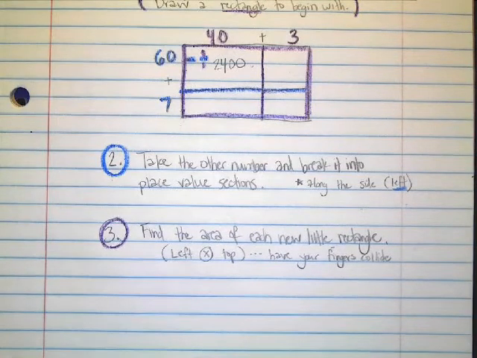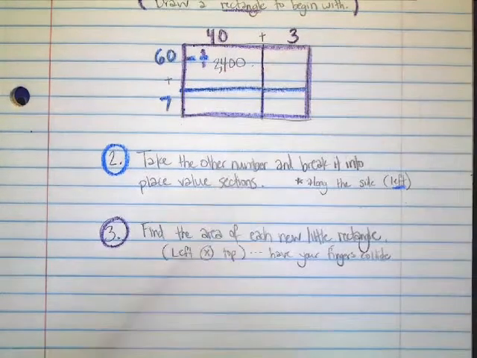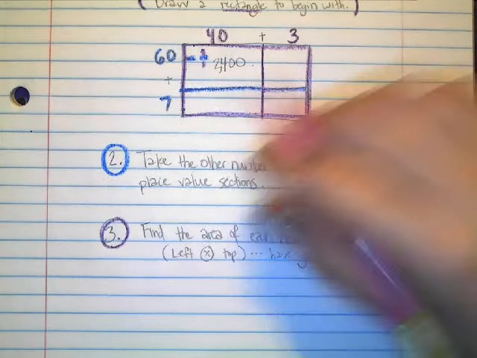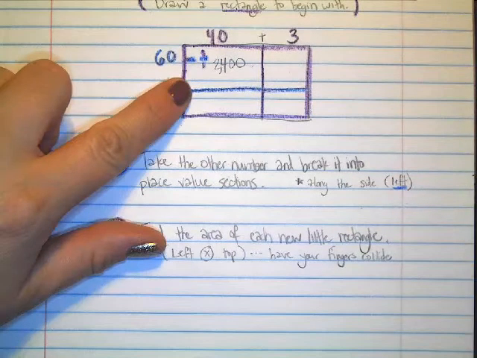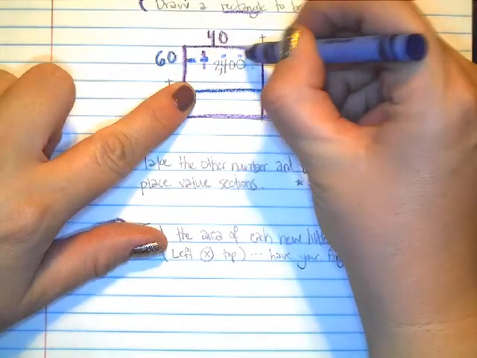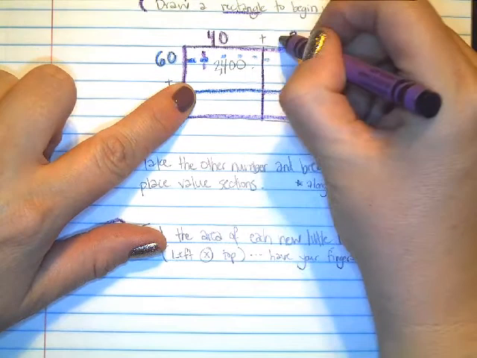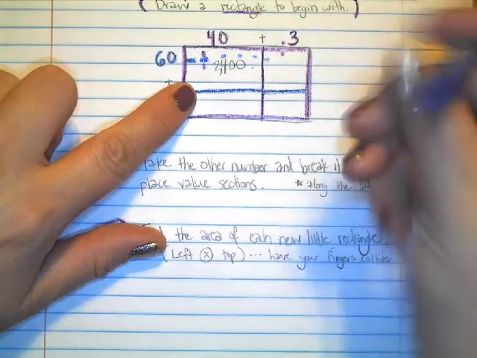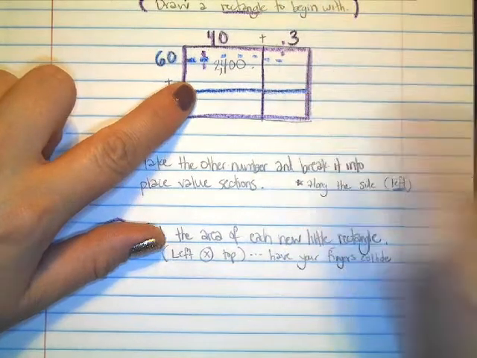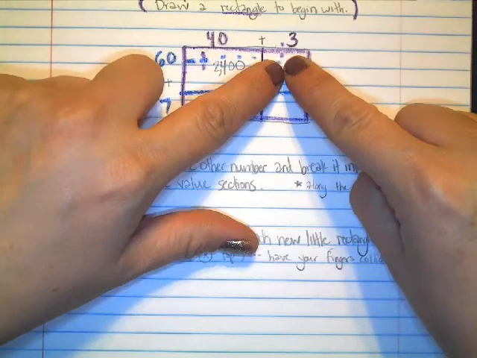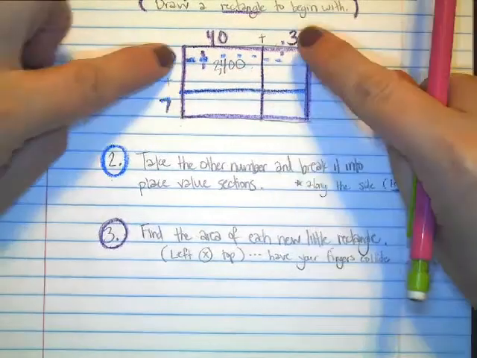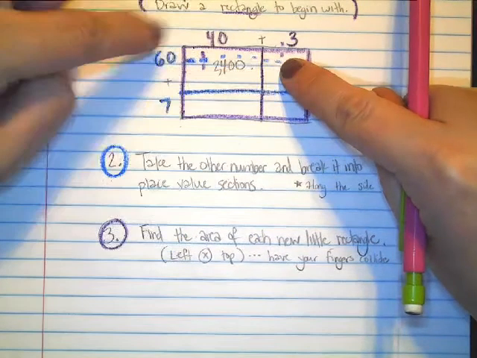So the area of this first rectangle is 2,400. Make sure you put the comma in the right place. And now I'm going to keep going. Well, what about this 60 coming across this way? It still is going to come across and it's going to hit that rectangle. And then the 3 is going to come down. And guess what's going to eventually happen? Boom, they're going to collide.